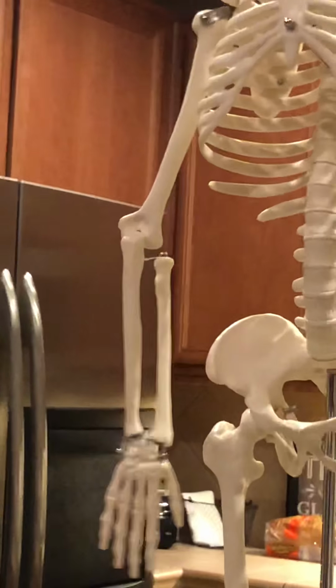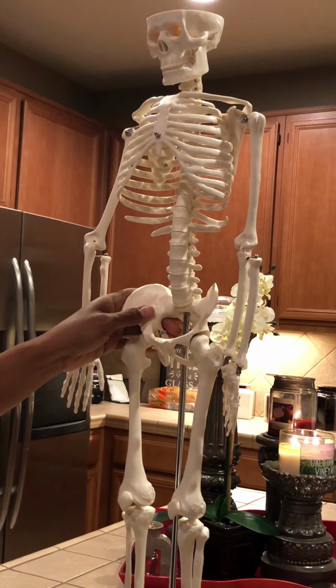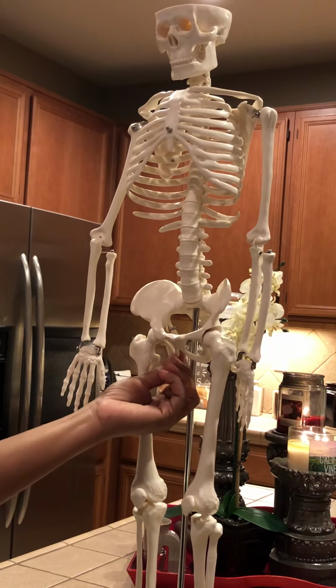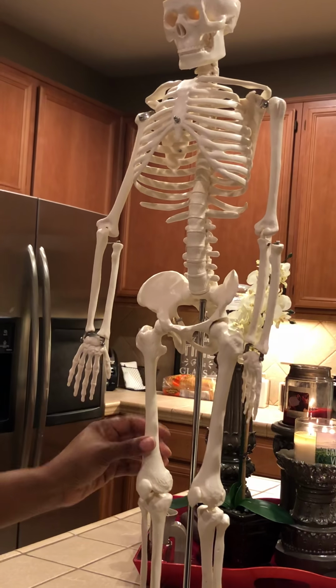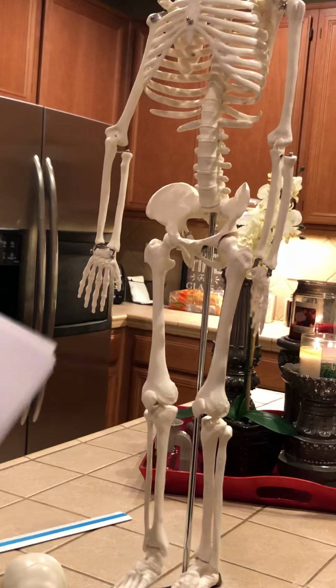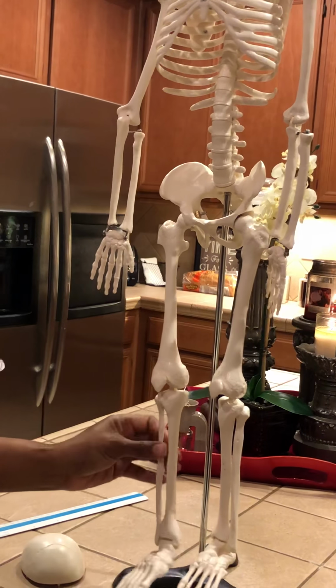Then we have the pelvic girdle and the lower limbs. We have the ilium, the ischium, the pubic bone, the femur, and the patella. The tibia and the fibula.